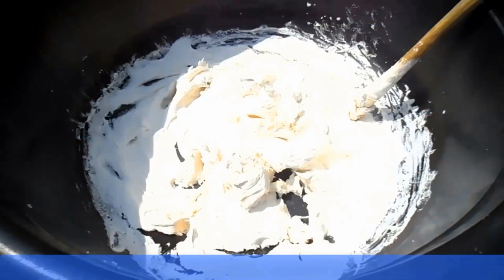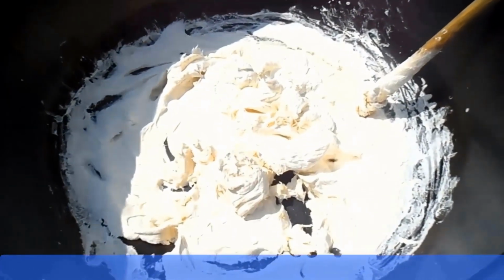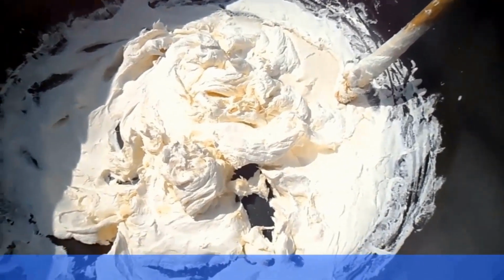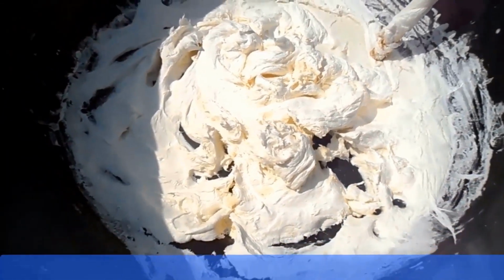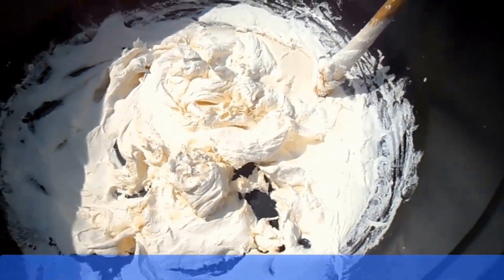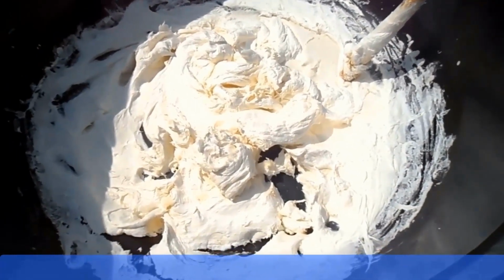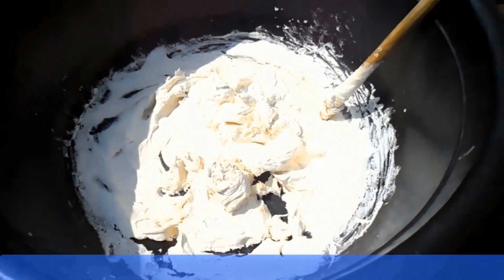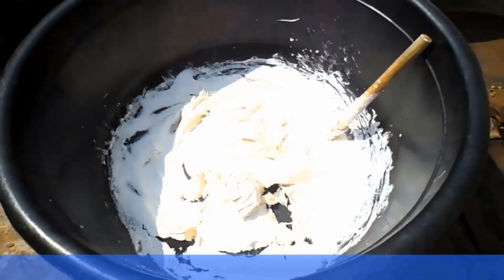Now this is how your mixture looks like after 1 hour. Keep the mixture standing like this for about 5 hours. After 5 hours, spread in the sun and allow it to dry up. Drying may take 2, 3, 4, 5, 6 or 7 days depending on the intensity of the sun. After drying, you can now grind the product into powder.